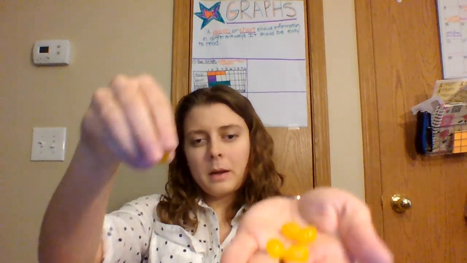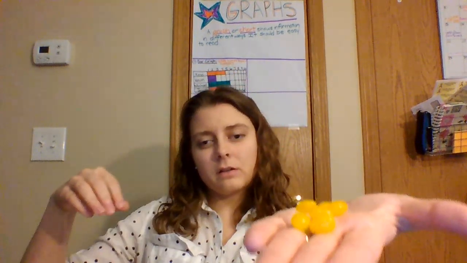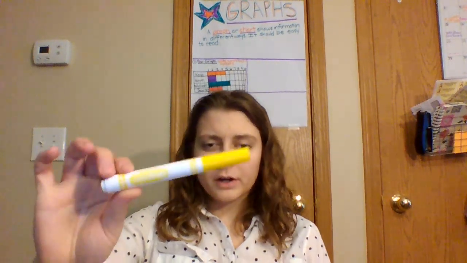So the first one that I'm going to do is yellow. So here is my pile of yellow jelly beans. Whoops, and one just fell. I have 1, 2, 3, 4, 5, and 6. So using my yellow marker, I'm going to draw a bar from 0 to 6.